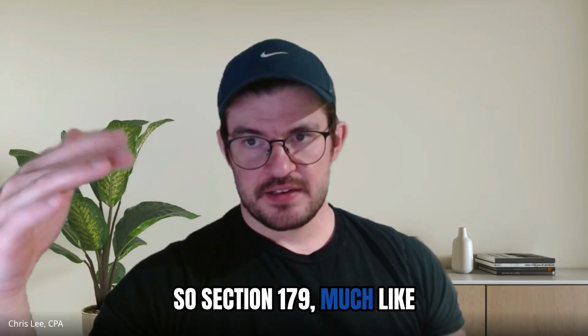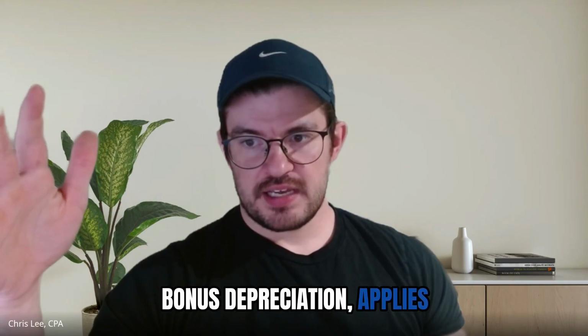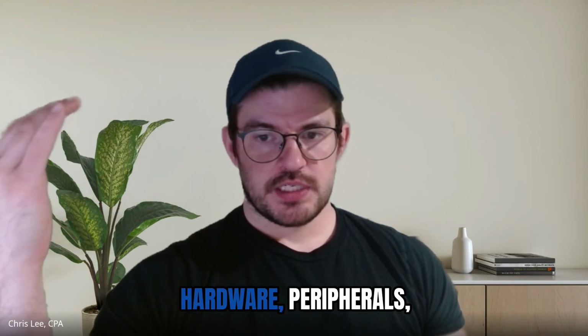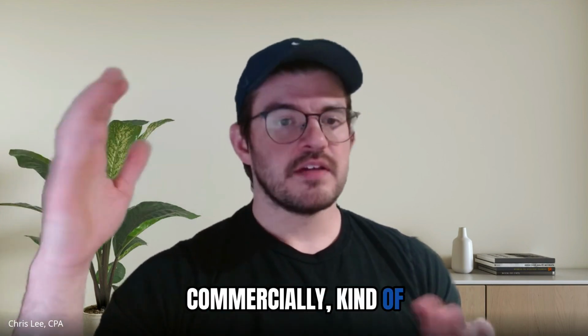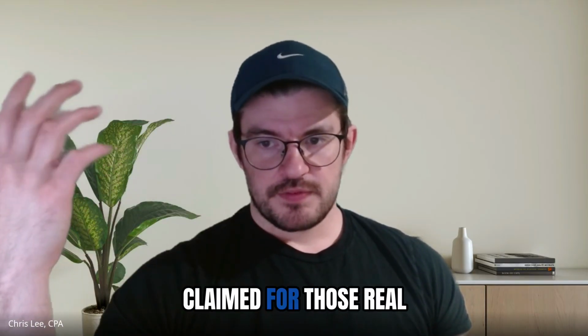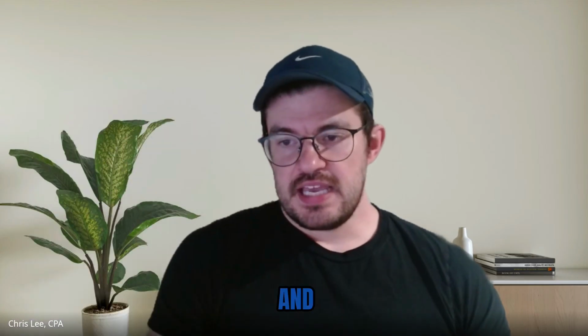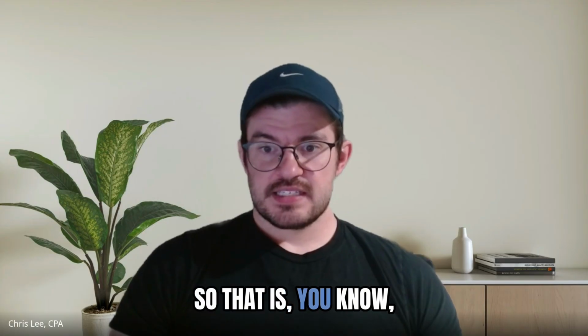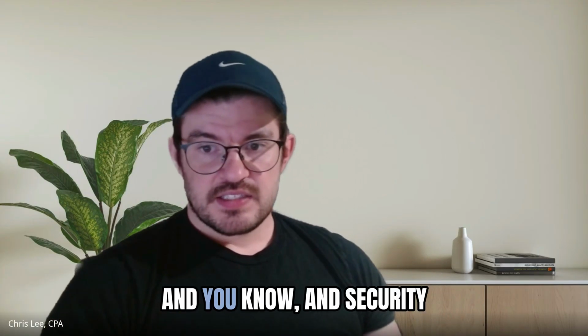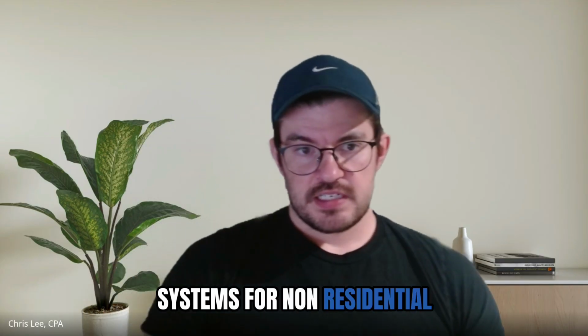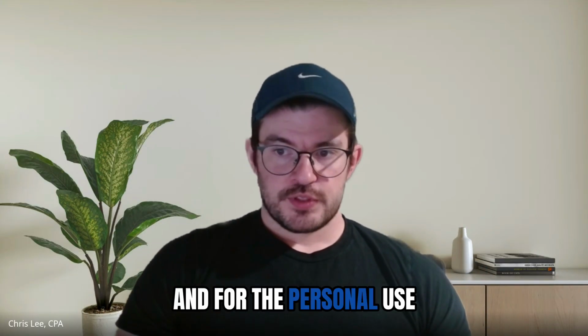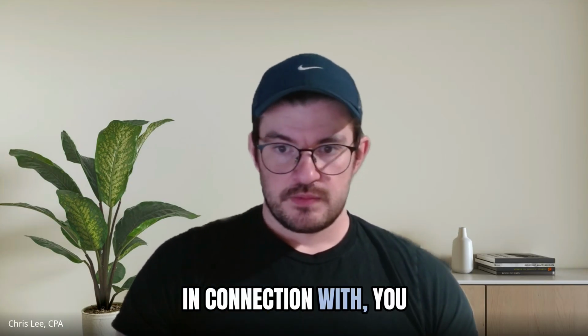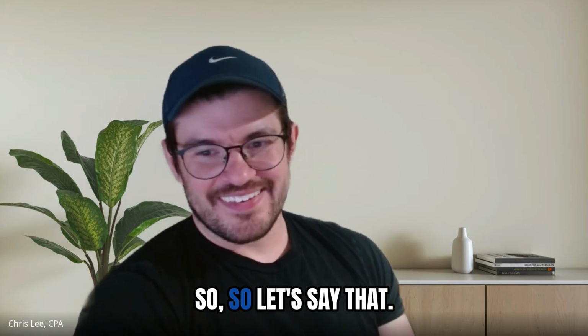So Section 179, much like bonus depreciation, applies to equipment, computer hardware, peripherals, and kind of all that general stuff. But then it can also be claimed for real estate improvement properties, and for roofs, HVAC equipment, fire protection and alarm systems. So that is the special thing of it. And security systems for non-residential real property, and for personal use property used predominantly in connection with a lodging business.